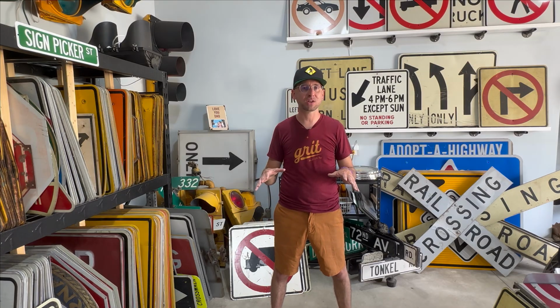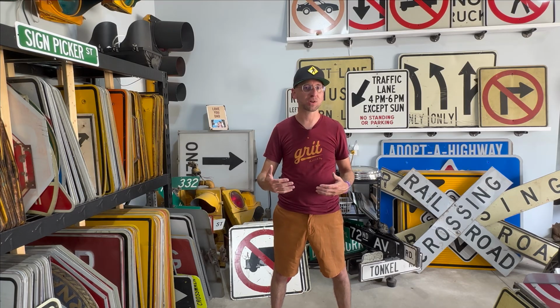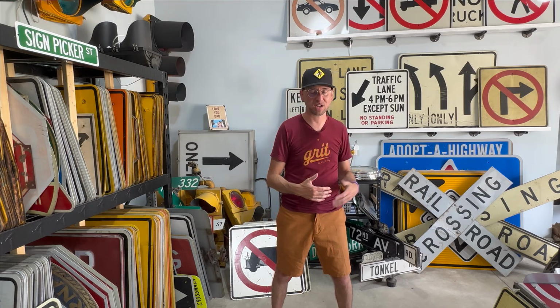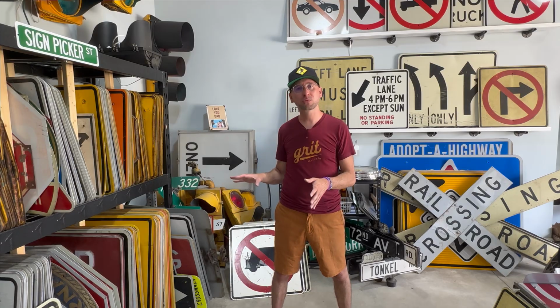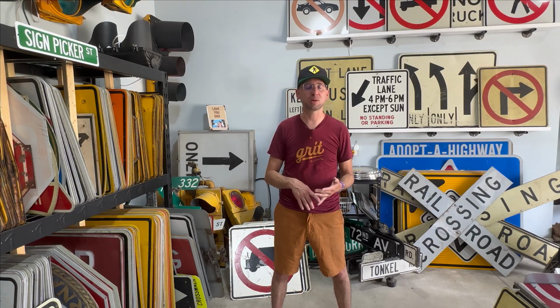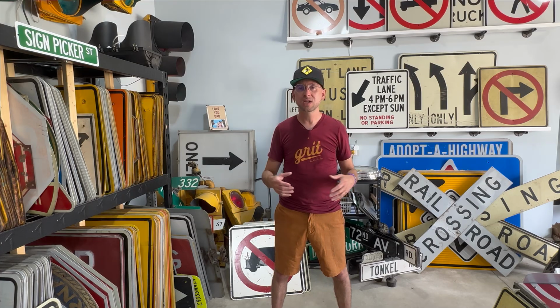Now, one of the questions I get all the time is, where do you get all your street signs? Another way of putting that question is, do you steal all of your street signs? The answer is no. When we go through this collection, I'm going to pull stuff out that's decommissioned because it doesn't meet the required standards for reflective sheeting, or it doesn't meet the requirements of the design, or it's just an outdated design that's not used anymore. I'm going to call all of those out. So let's see what we can find.